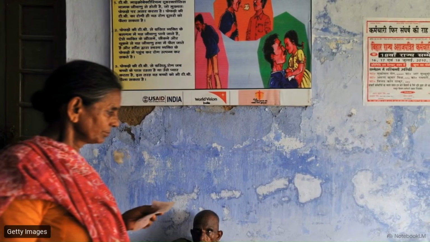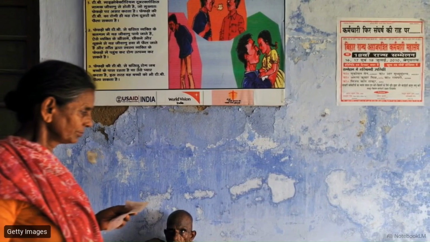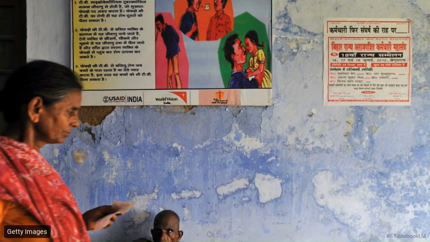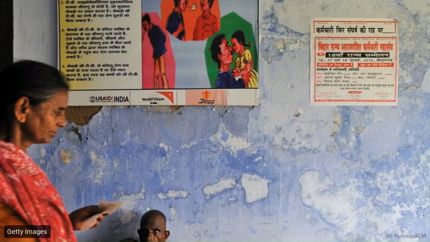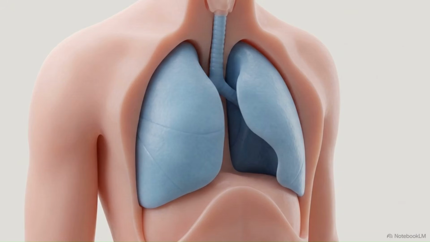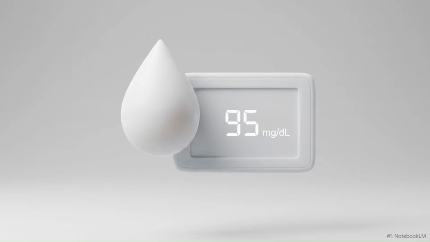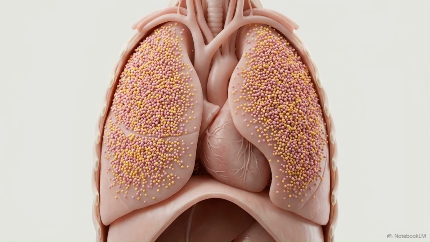Transmission is entirely airborne. When a patient with active cavitary disease coughs, highly infectious droplet nuclei are expelled into the air, ready to be inhaled. The bacteria capitalizes on vulnerable immune systems. Immunosuppressive conditions, specifically HIV infection, diabetes mellitus, and severe malnutrition, drastically accelerate a person's susceptibility to the infection.